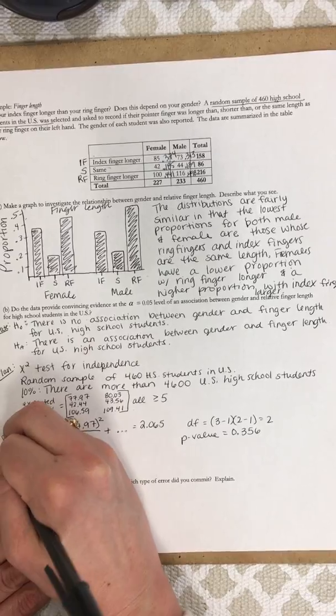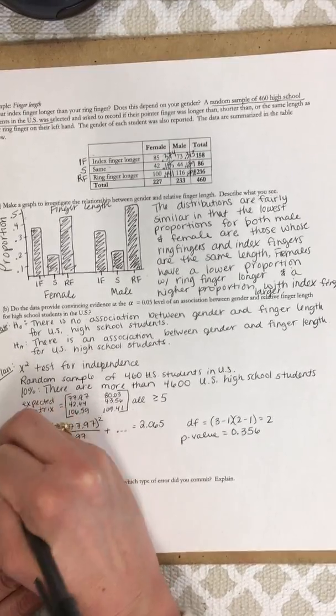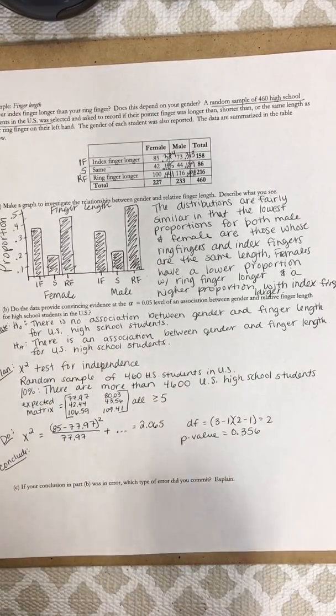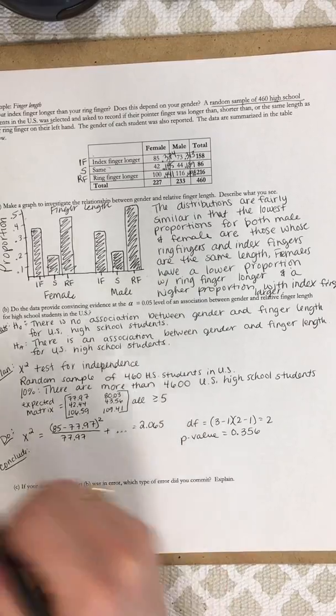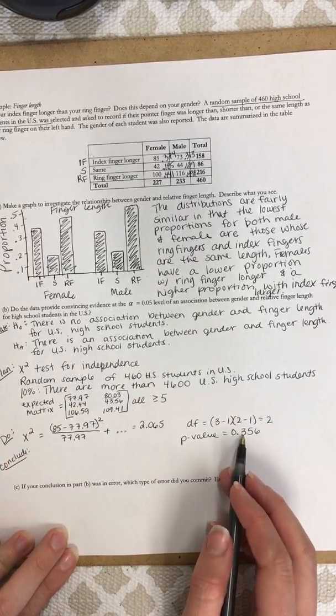Okay. Okay, so that p-value is pretty large.